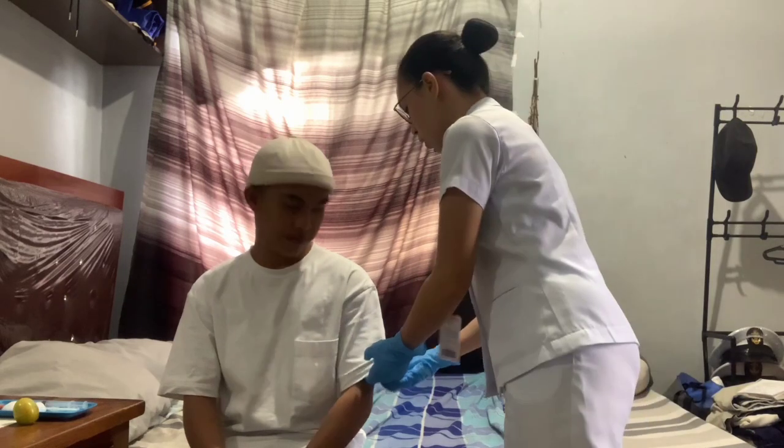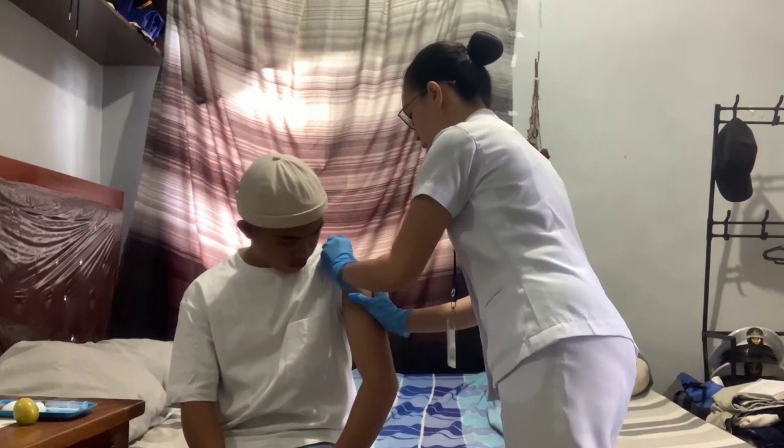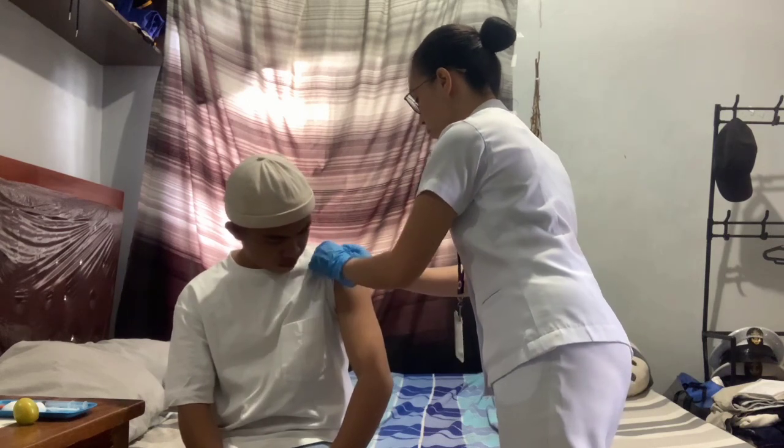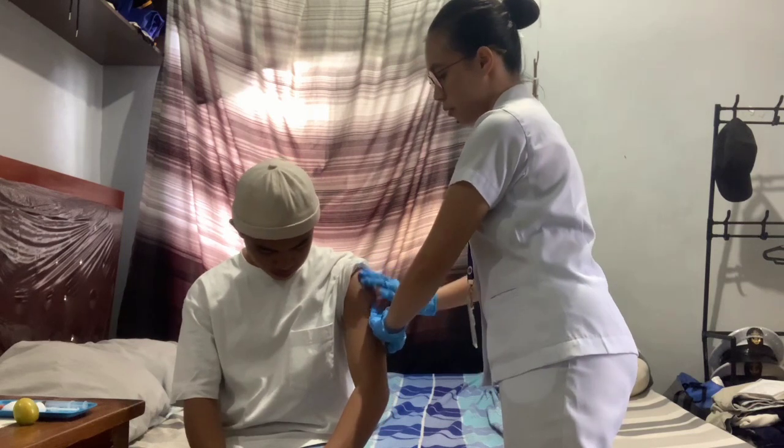So now we are done with our intradermal route. We are now going to proceed in doing the intramuscular route. So now I'm going to select, locate, and clean the site using the antiseptic swab. So sir, let me just lift up your sleeve so that we are going to expose the deltoid muscle.